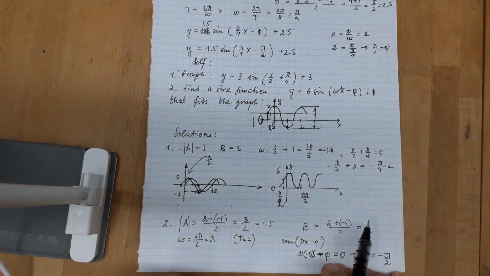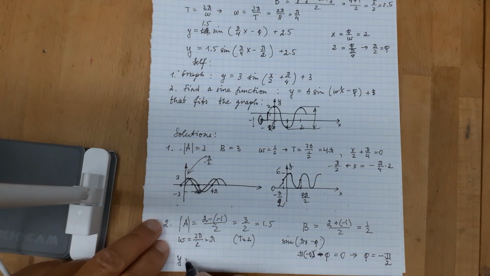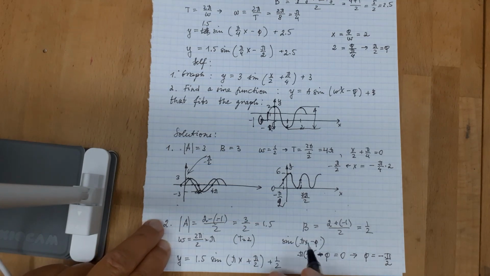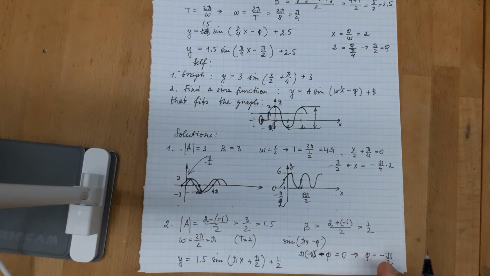Well, I think I'm just going to write down the equation. Y equals, my amplitude is 1.5, then sine, then omega, which is pi x, right? Minus pi over 2 is going to give me plus pi over 2, and plus b, which is, what is my b? 1/2. And that's my final answer.